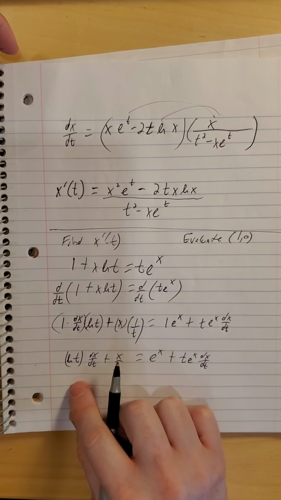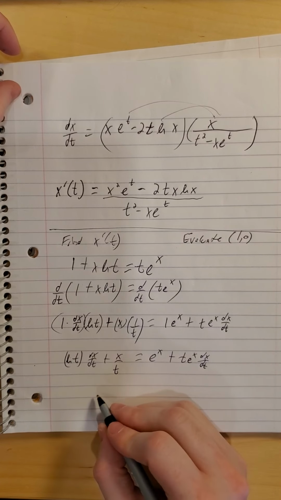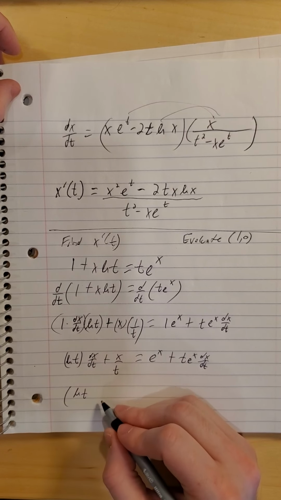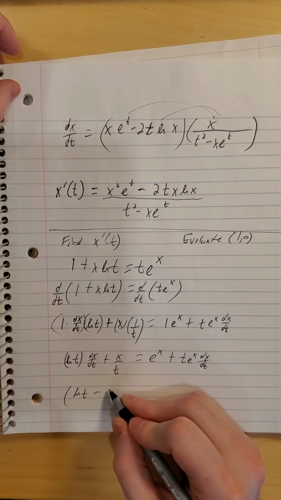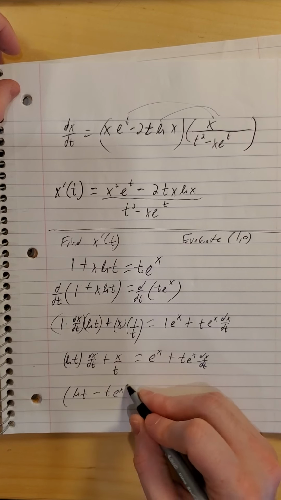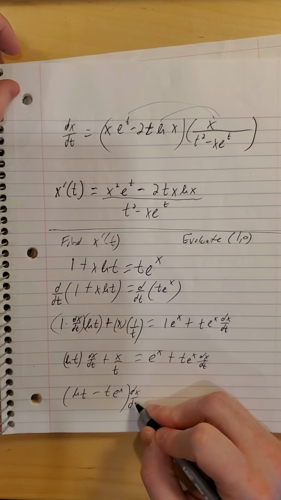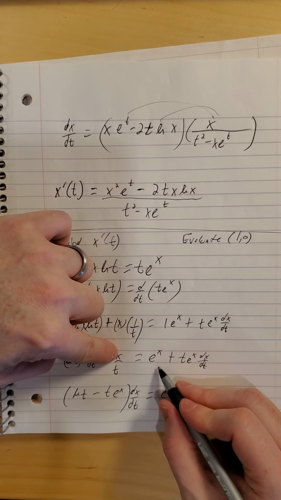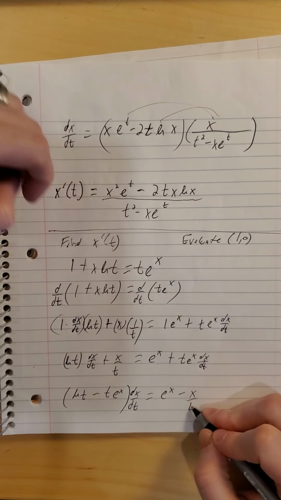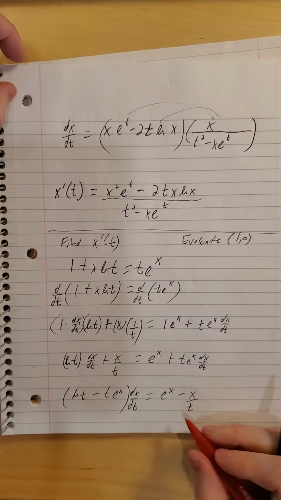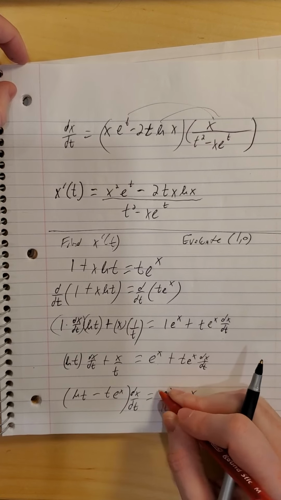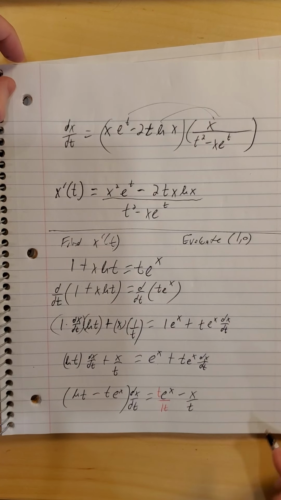Get all your dx dt's on one side, everything else on the other side. So we'll have natural log of t minus t e to the x. Each had a dx dt. And we had e to the x, and I would move the x over t to the other side. And again, same idea. I'm going to get a common denominator here. Multiply top and bottom, in this case, by t.